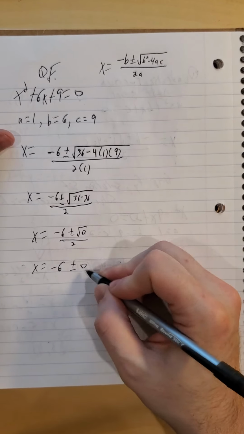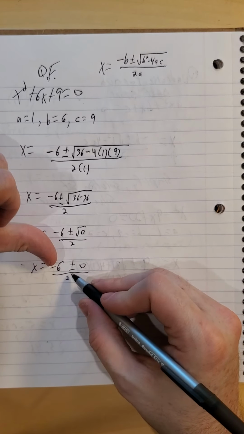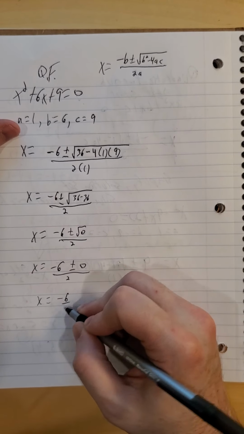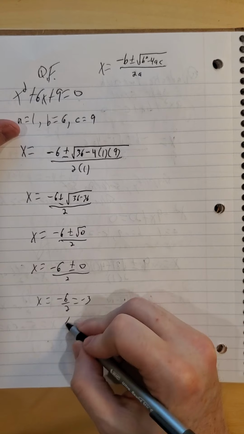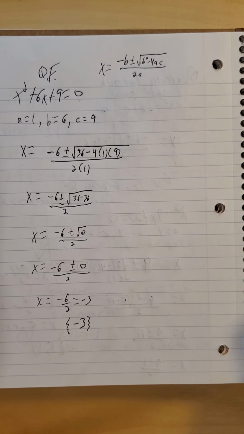So negative 6 plus or minus 0 all over 2, but negative 6 plus 0 is negative 6. Negative 6 minus 0 is the same thing. So in either case, we get negative 6 over 2. It is possible that we get only one solution from these guys. That is possible.